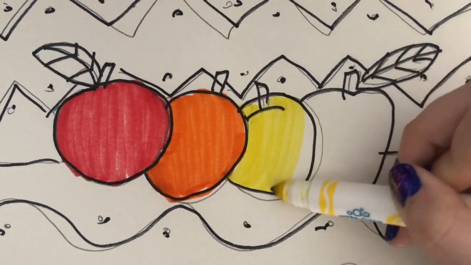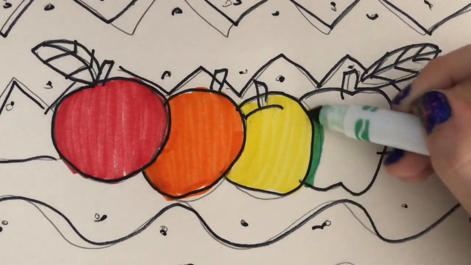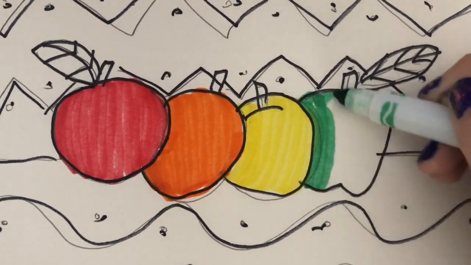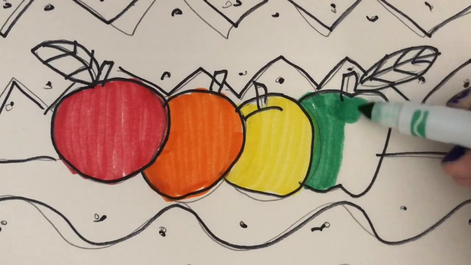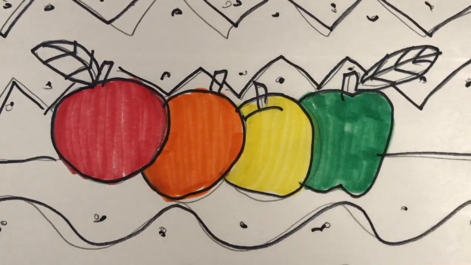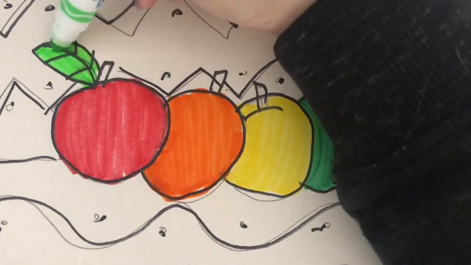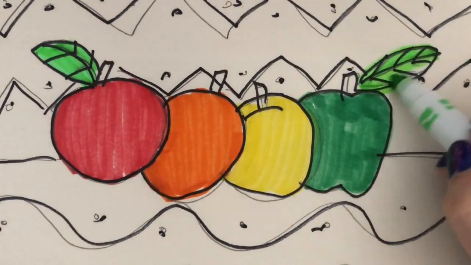So after we do that, we can just focus on coloring the fun little details that we have here on our apples. If we want to have our leaves be a brighter green, we can do that. I'd like you to color in with markers this time around. I think it's just brighter that way, especially for Paul Cezanne's beautiful art that he made.